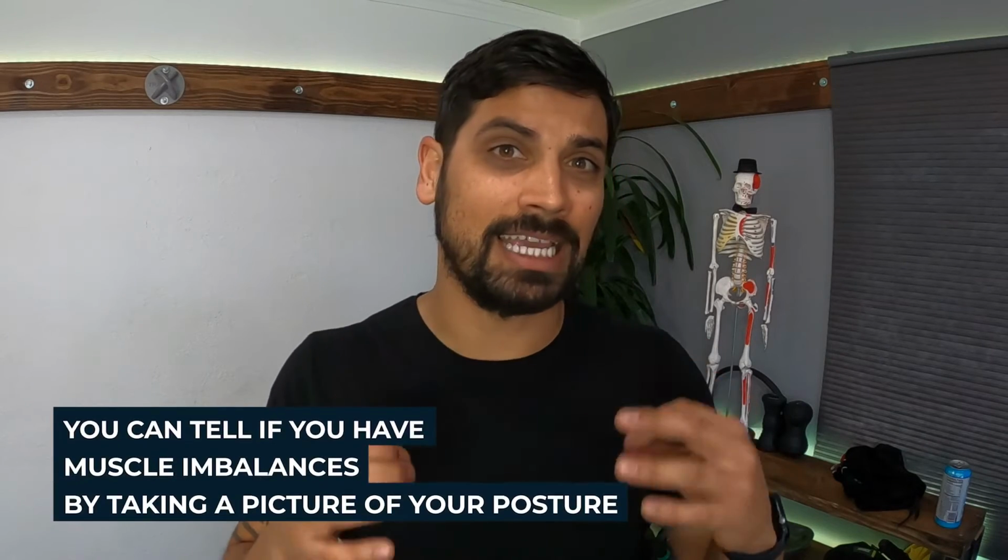Now, one of the best ways to tell if you have a muscle imbalance is by taking your own posture images. What you will need to do is take two photos of yourself, one in the front view and one in the side view. Make sure to remove your shoes during the photos and to wear workout attire or a swimsuit. You are the only one seeing these photos, and we need to be able to identify the bony landmarks to tell if we have any muscle imbalances.